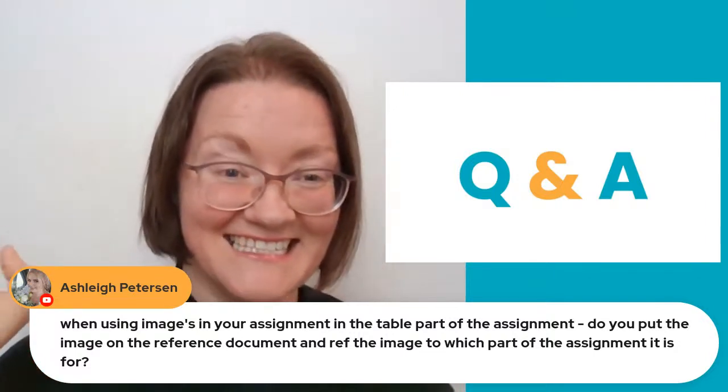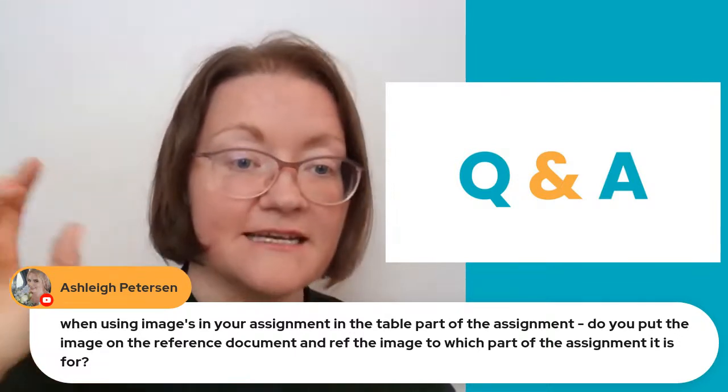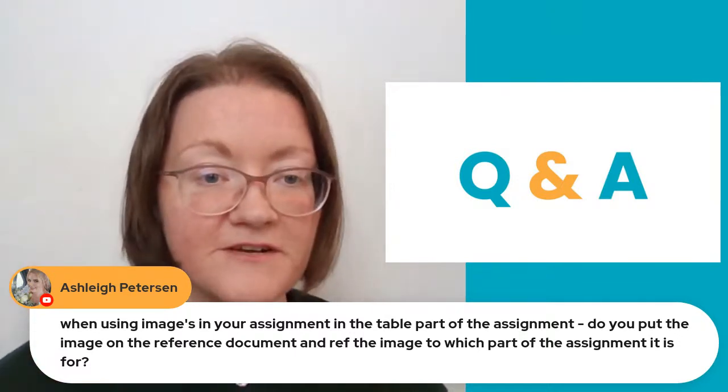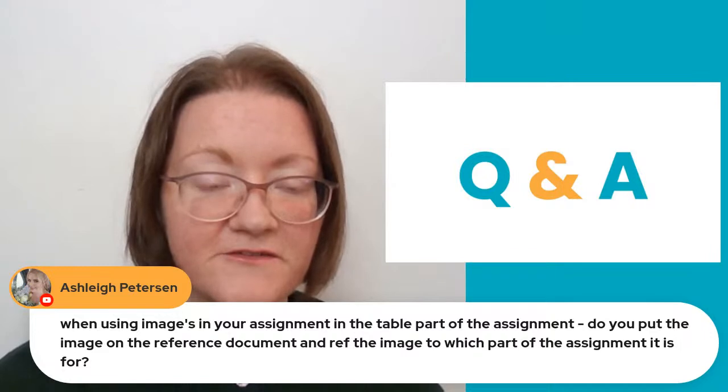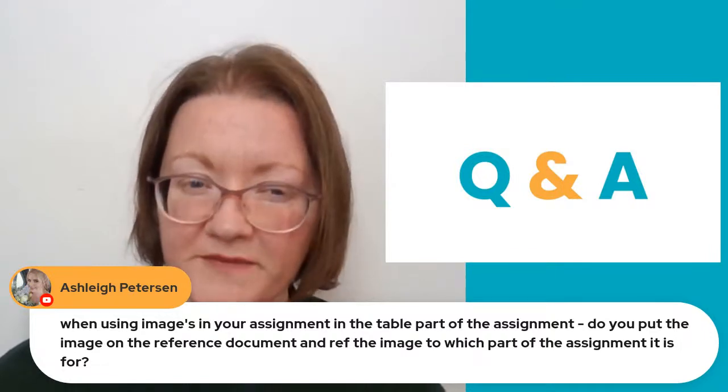You can put that in the assignment template, but then put the reference for the picture in the bibliography. So I hope that answers your question. If not, let me know and I'll try to clarify further.